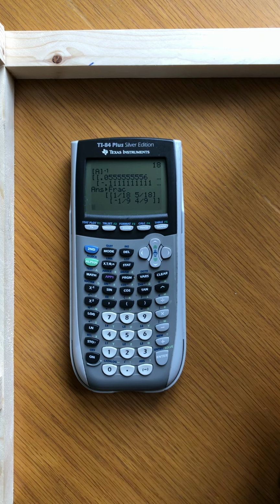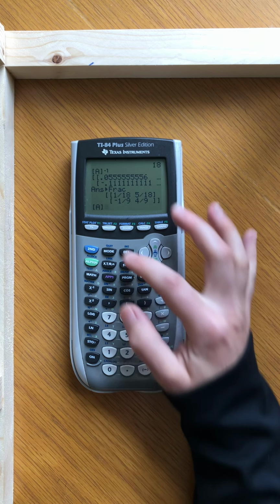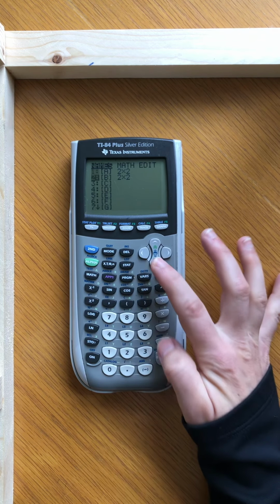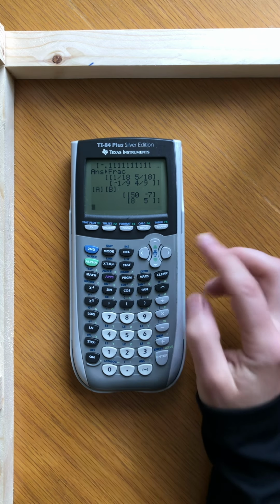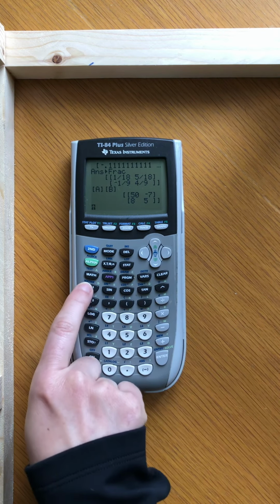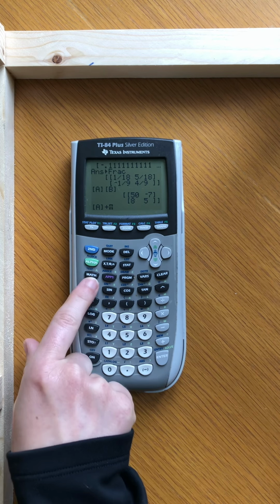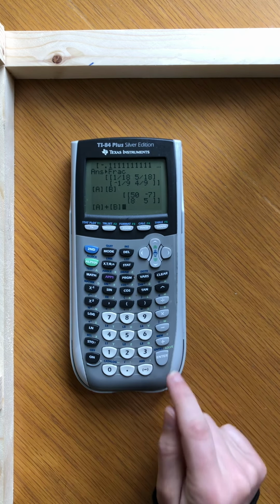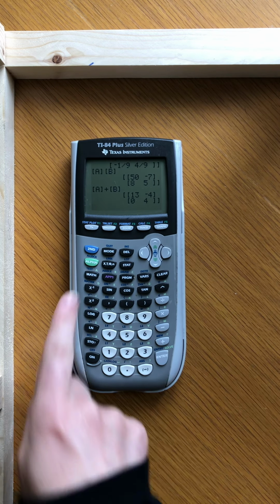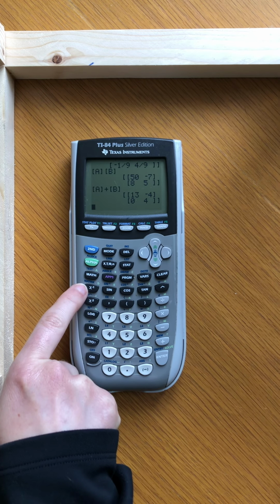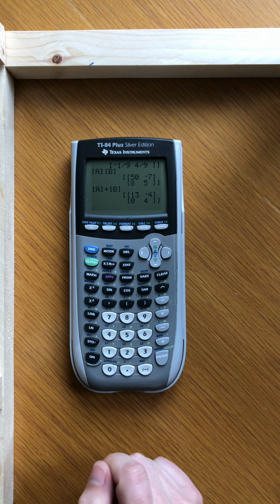And this is just if you wanted to multiply matrix A by matrix B, it allows you to do that. It also allows you to add them the same way. You go to second matrix, select A, you put plus, second matrix, and you click the B one, and it allows you to add them. So really everything is in that second matrix button, which is second x to the -1.